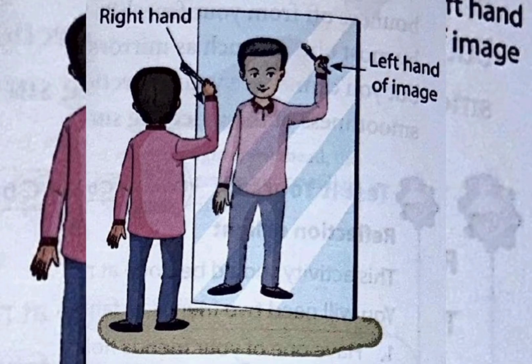Okay. The third point is the distance of the image is equal to the distance of the object. Now check the distance between your face and the mirror, and imagine the distance of the image behind the mirror. Both distances are equal. So we can say the distance of the object from the mirror and the distance of the image from the mirror are equal.